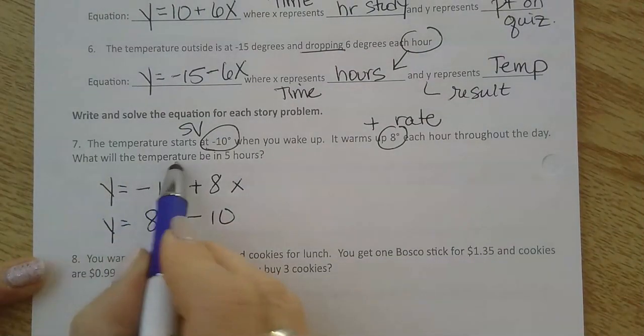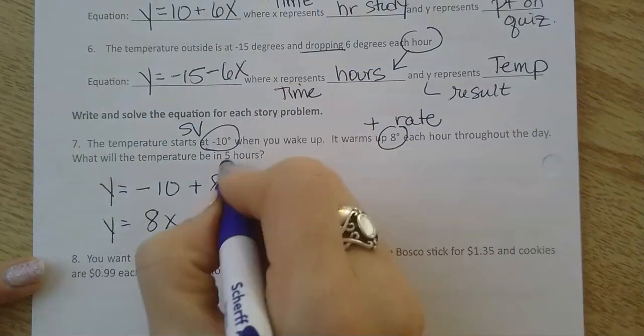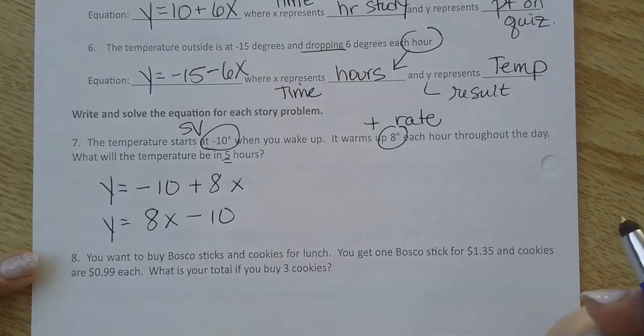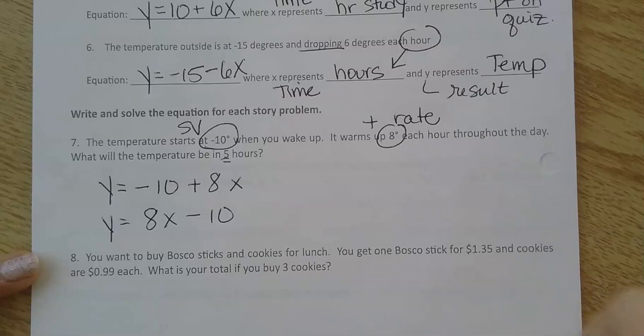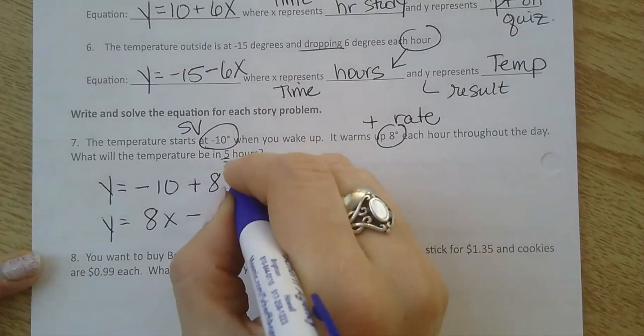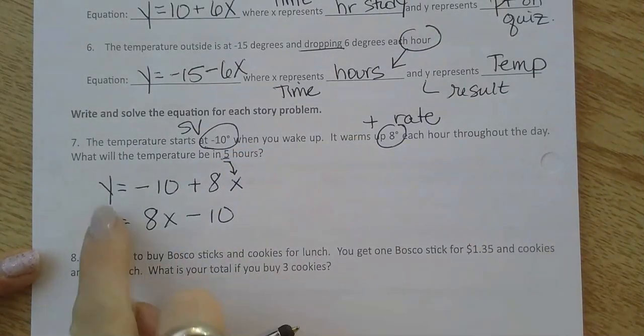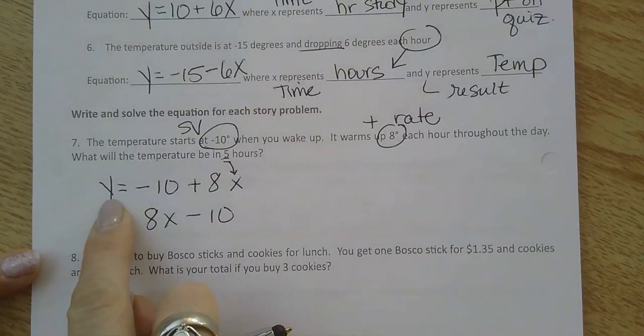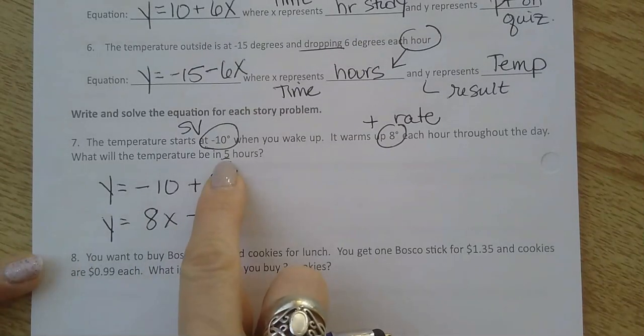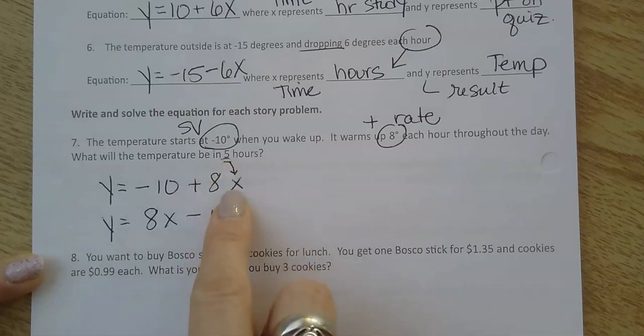Now, what will the temperature be in 5 hours? Well, your job is to decide, do I put 5 in for x? Well, yes, x is time. Or do I put the 5 in for temperature, which is my other variable, my y? No, they're giving me x here, time. They're giving me the x.